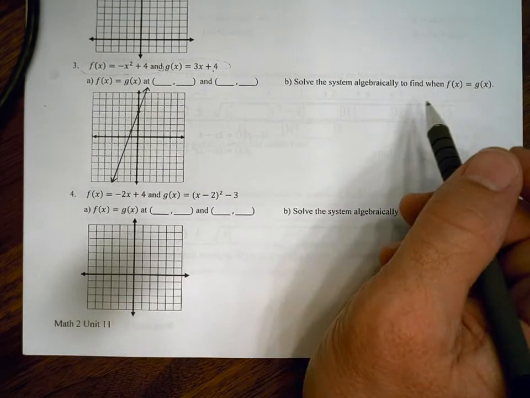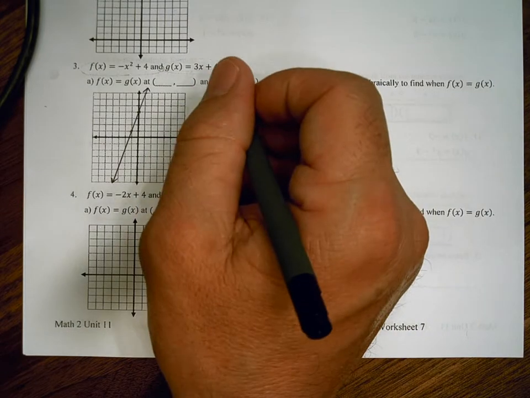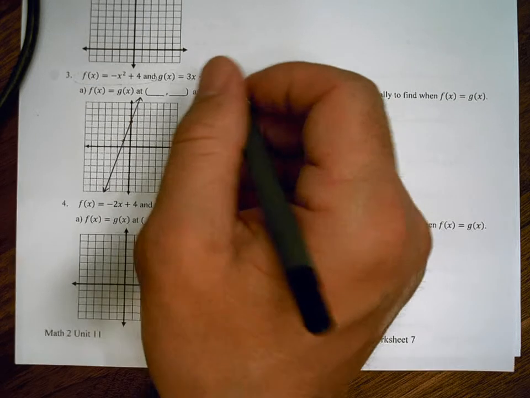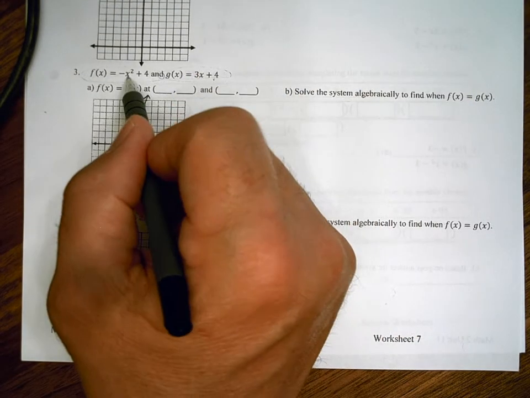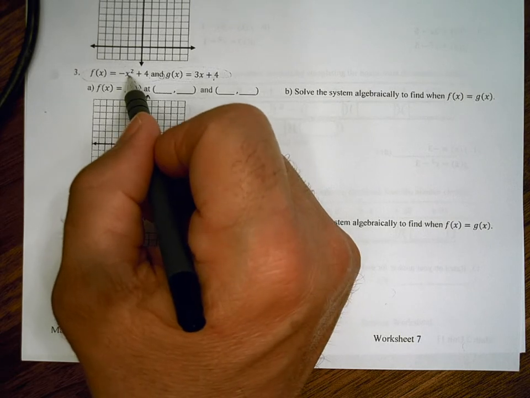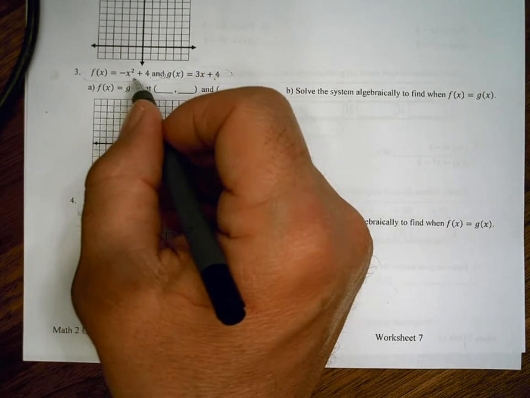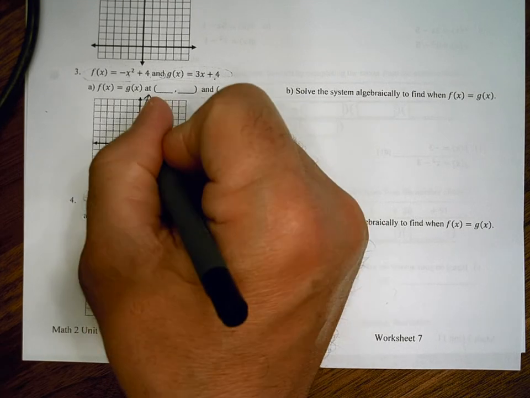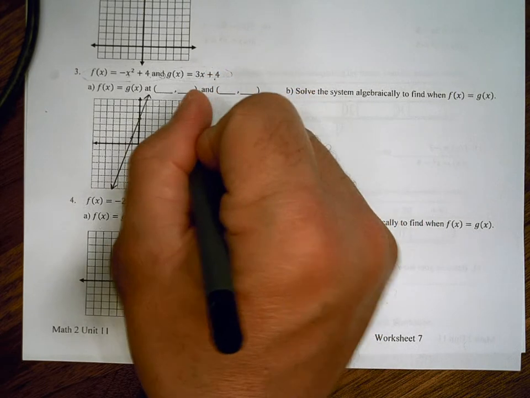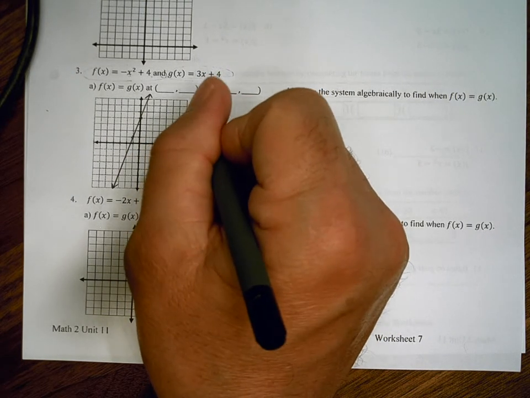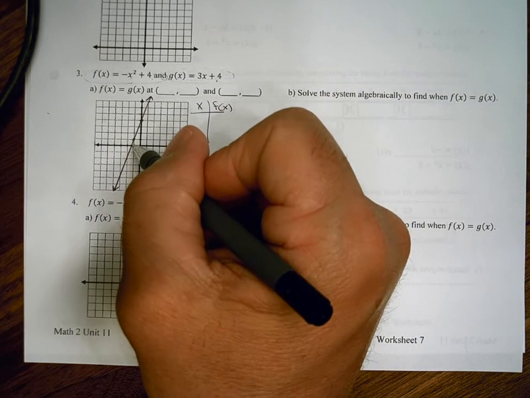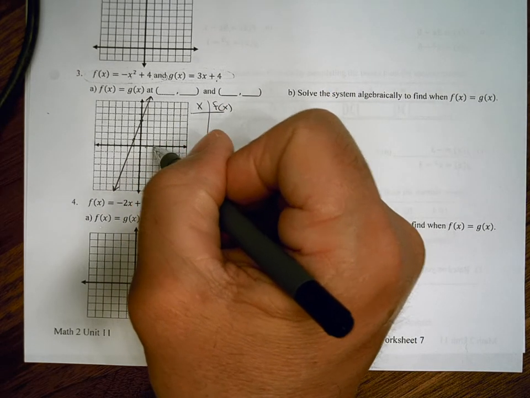Now, let's go ahead and plot f of x. And you know what? Probably the easiest thing to do here is, we know this guy opens down, and we should know that our vertex is at what? Well, this is negative x squared plus 4, so we know our vertex is at 0, 4, and it's right there. And we know it opens down, okay? So I think the easiest thing to do is just do a t-chart for x and f of x. And let's plug in 1, 2, and 3.